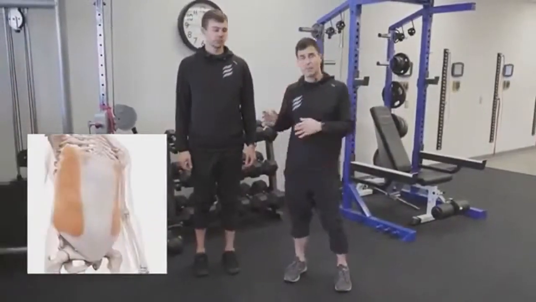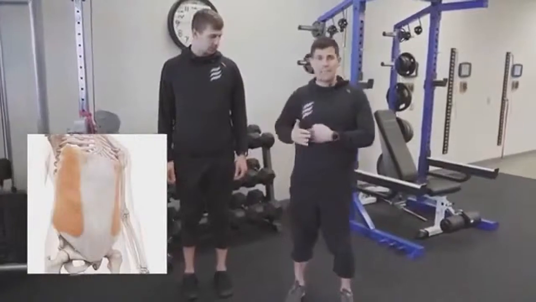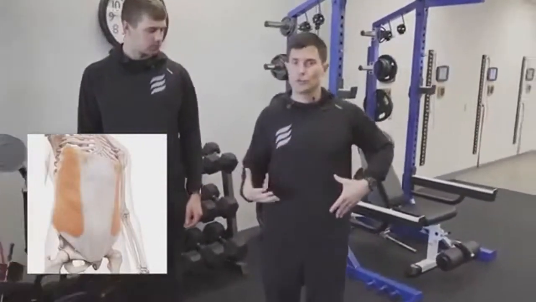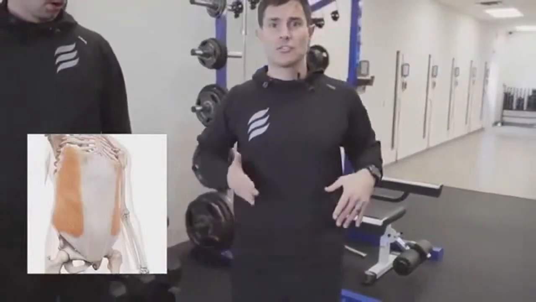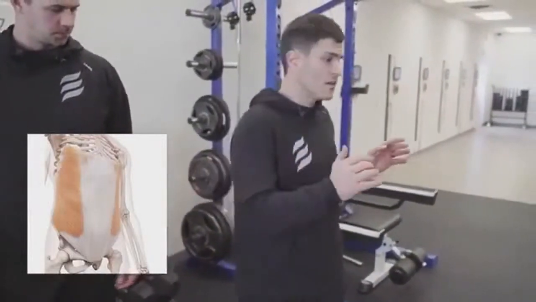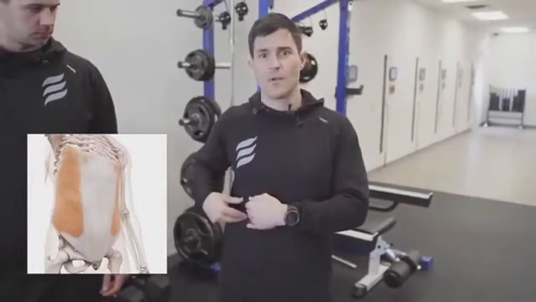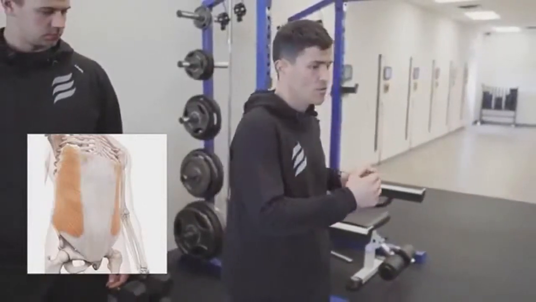So guys, we're going to start with an activation of the external oblique. This is a muscle that pulls the rib inward. So you have your internal oblique that tips the body to the same side. The external oblique rotates the trunk to the opposite side. So if I'm on my right side, it rotates my torso inward.